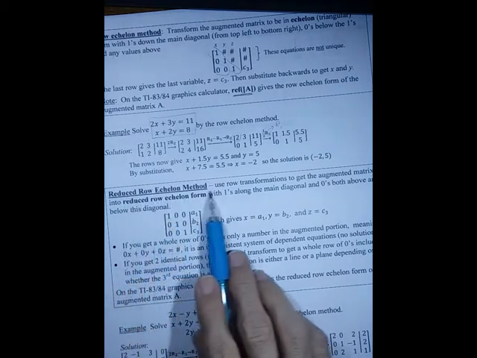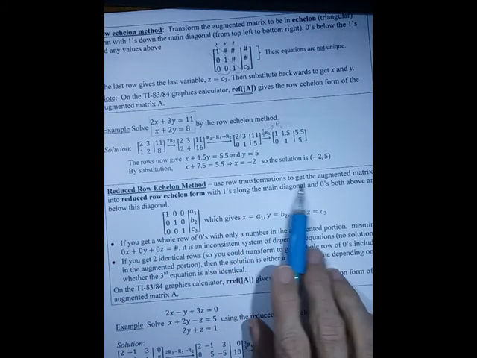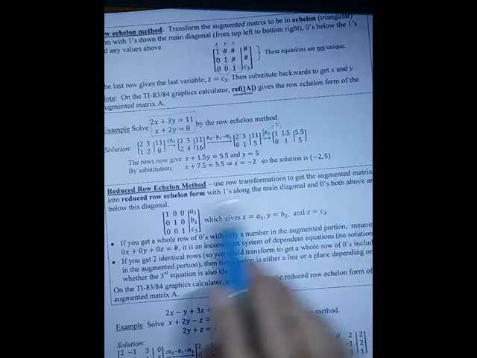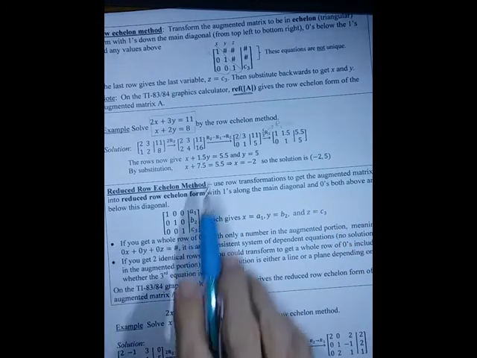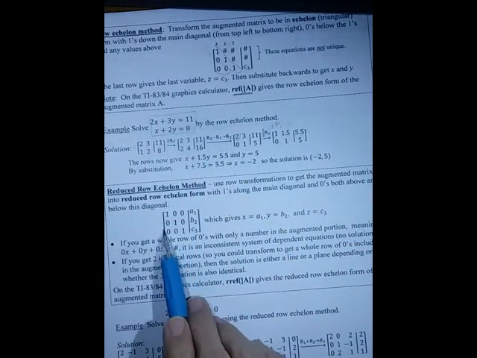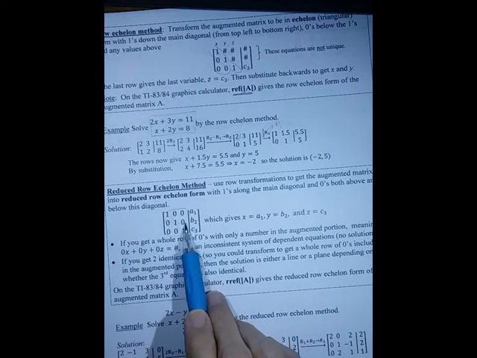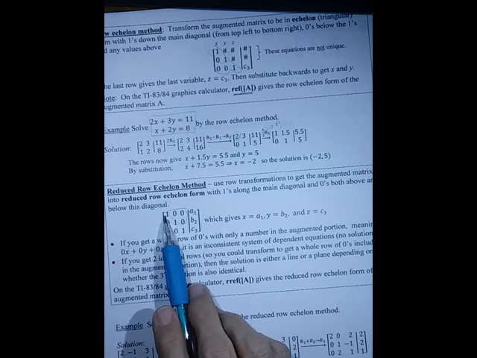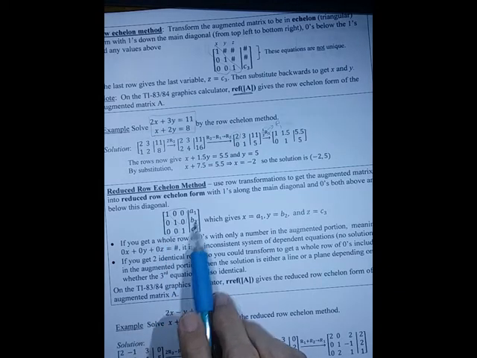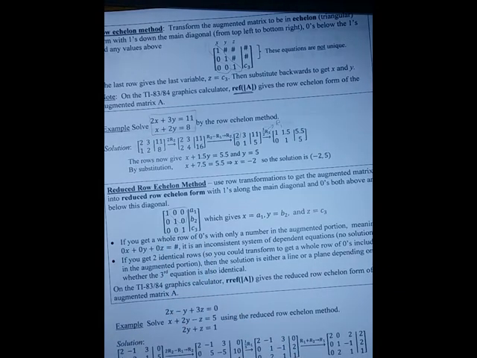Then the reduced row echelon method: we're going to use row transformations to get the augmented matrix into reduced row echelon form, where we not only have zeros in the bottom triangle, but also in the top triangle. And then this will directly give us the answers. This will mean that x is the first number, y is the second number, and z is the third number.